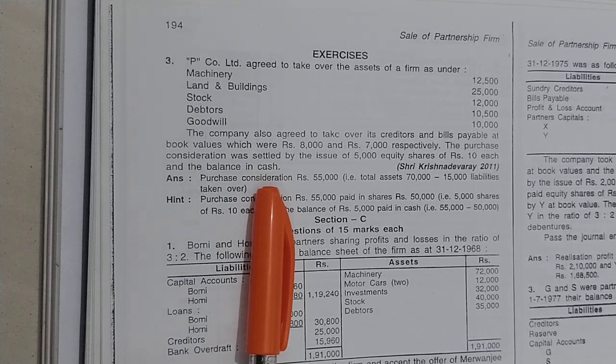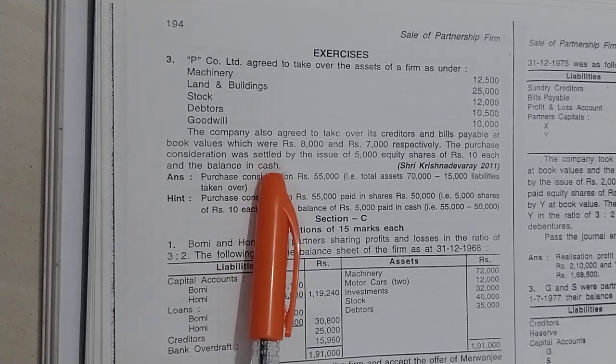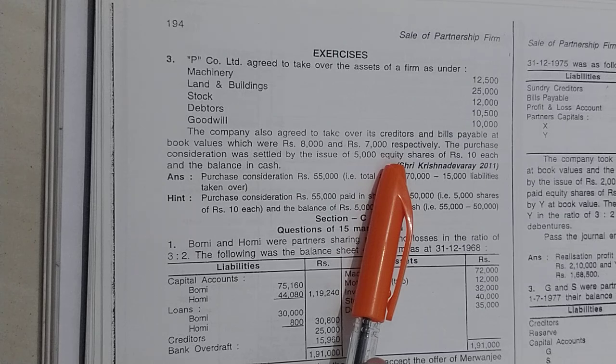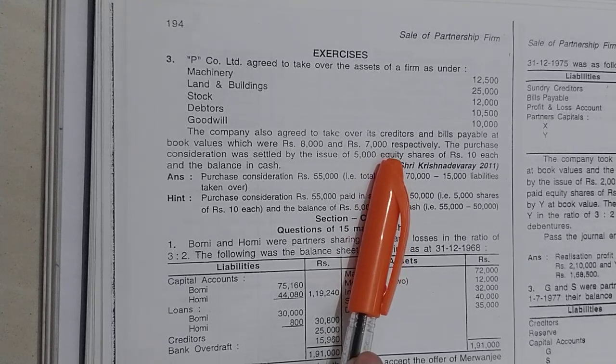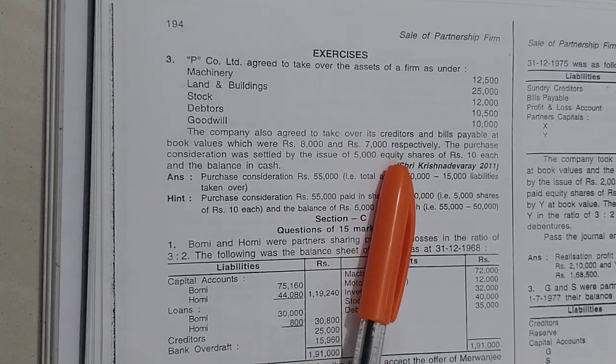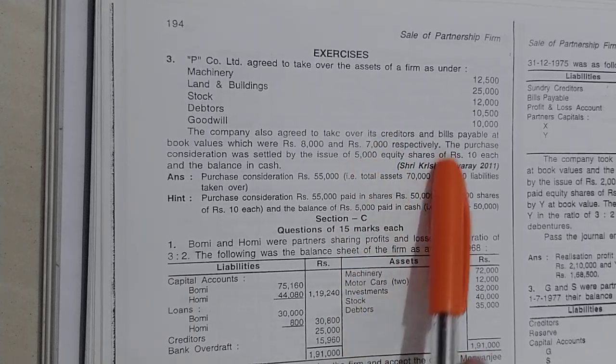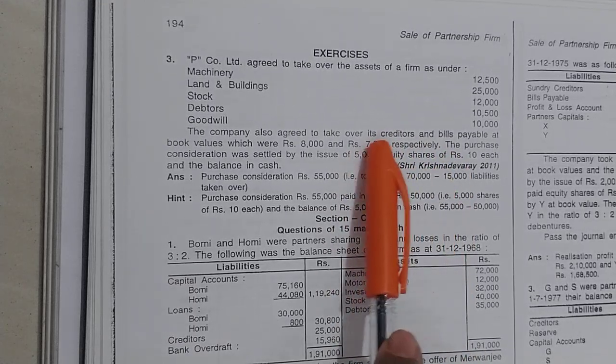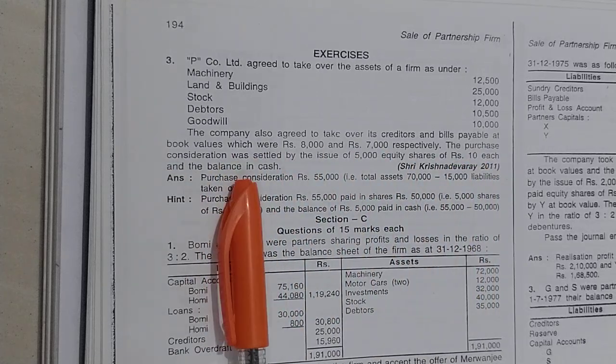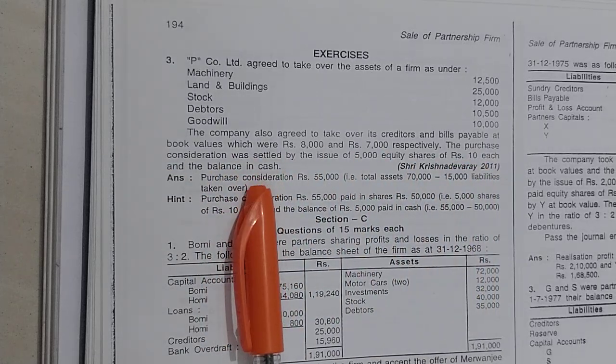And I have also told you in the previous video about settlement of purchase consideration, that is, the mode of payment of purchase consideration. It might be in terms of equity shares, or it might be in terms of debentures, or it might be in terms of cash, or it might be a combination of all these three or any of these three. So here what is the combination? Some part of purchase consideration is given in the form of equity shares and the remaining is settled in terms of cash. So this is the mode of payment.